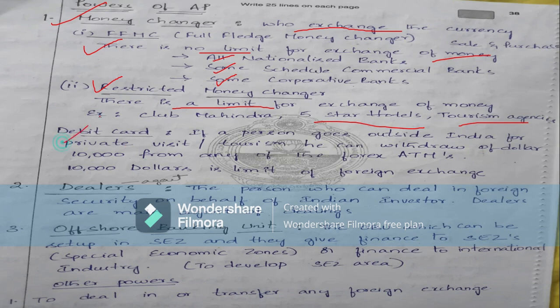So similarly, debit card: if a person goes outside India for a private visit or tourism purpose, then he can withdraw $10,000 from any of the foreign exchange ATMs. So $10,000 is the limit of foreign exchange for a debit card.